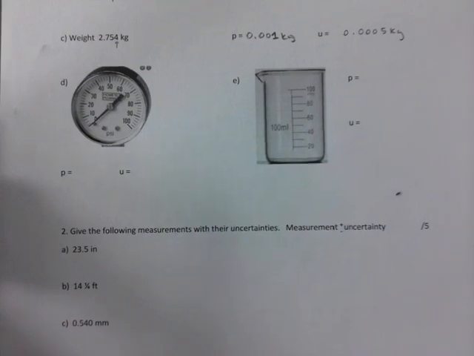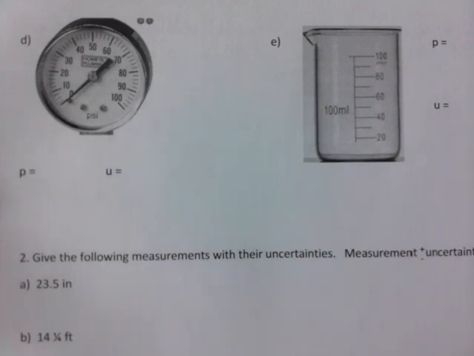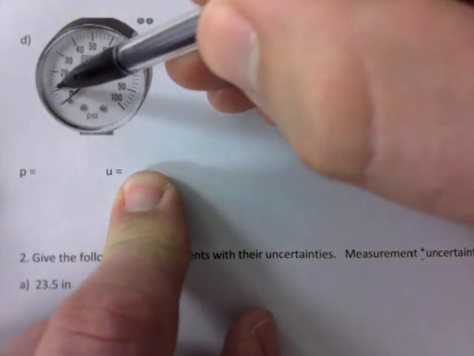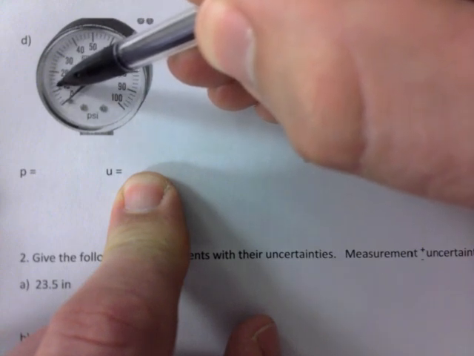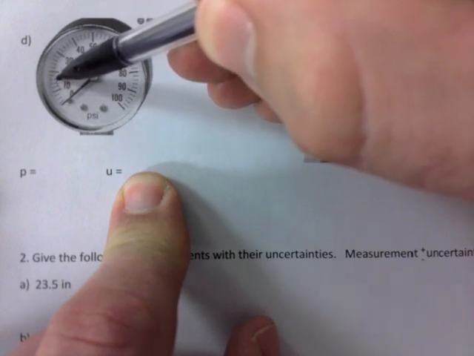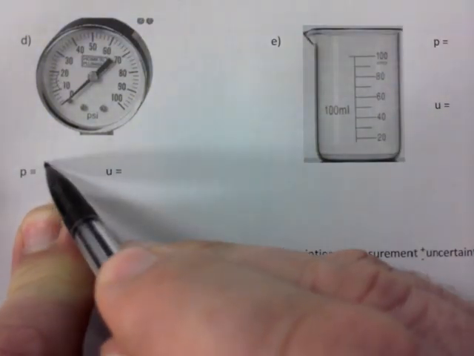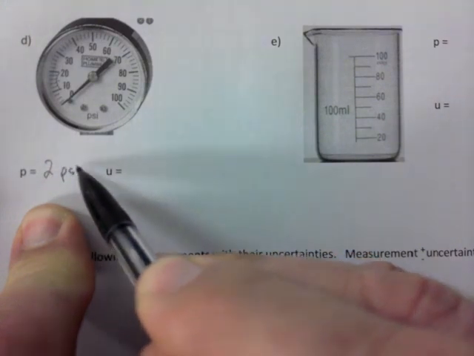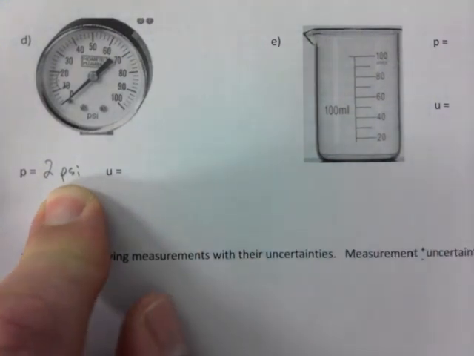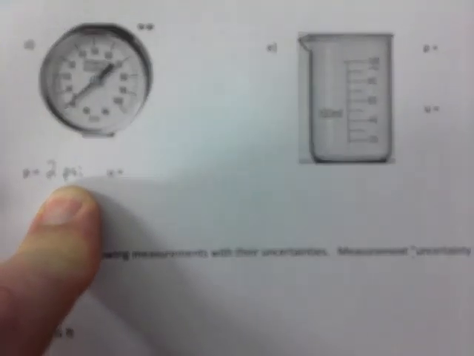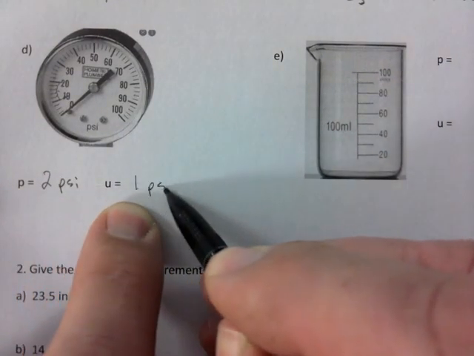And here's where I'm going to zoom in a little bit. You have to figure out the precision based on the increments. It goes from 10 to 20, but in between you have markings. I think it's 2, 4, 6, 8, 10. So we're going up by 2 every time. In this case, it's actually 2 psi to get from one number to the next. There are 5 spaces in between. And therefore the uncertainty is 1 psi.